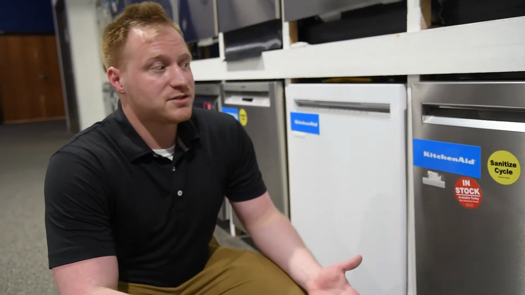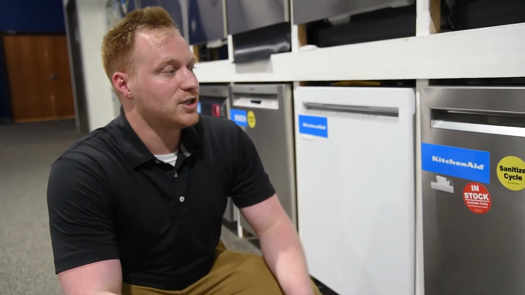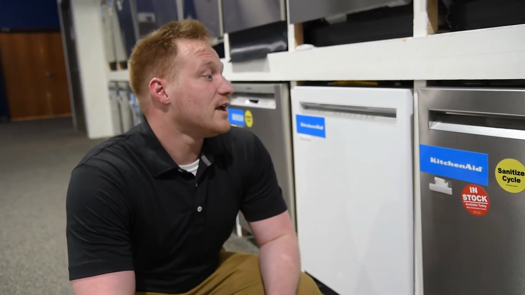But this one does run at 47 decibels, which is loud for a KitchenAid, but compared to some of our more entry level, like when you get to the entry level plastic tub machines, you'd be looking at 60 decibels with those. So it is actually a very quiet machine, just the loudest of the KitchenAids.